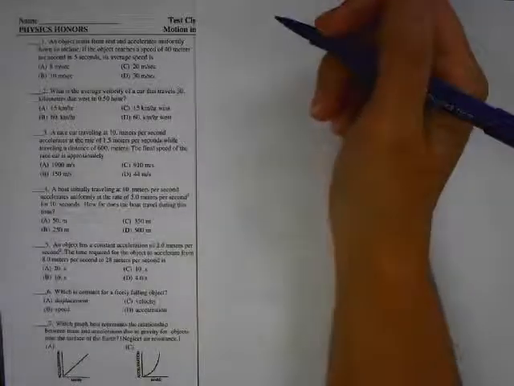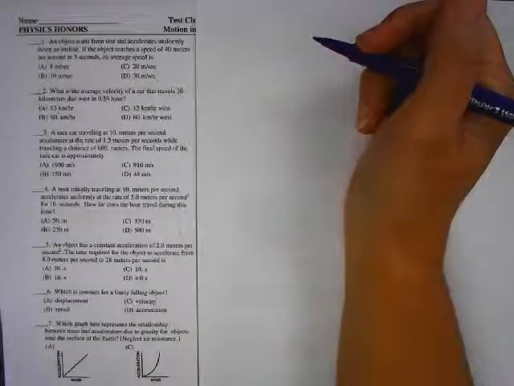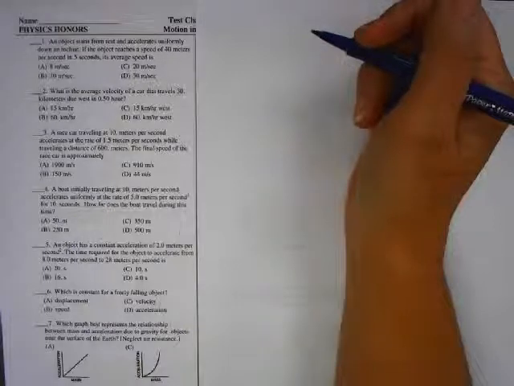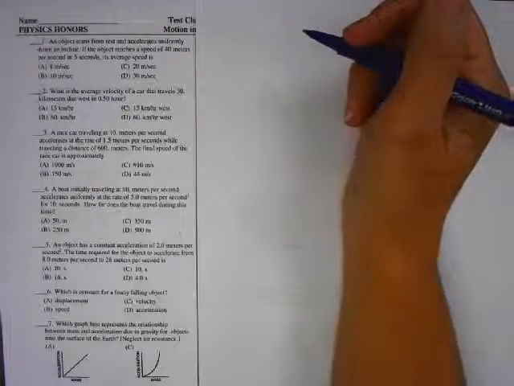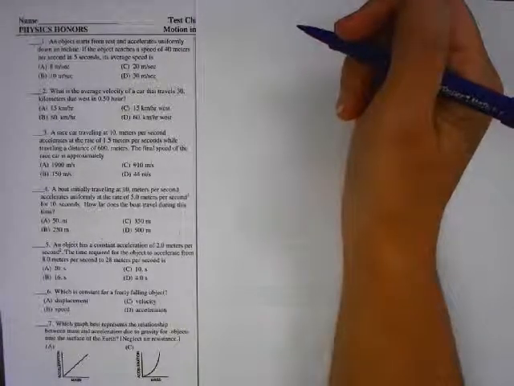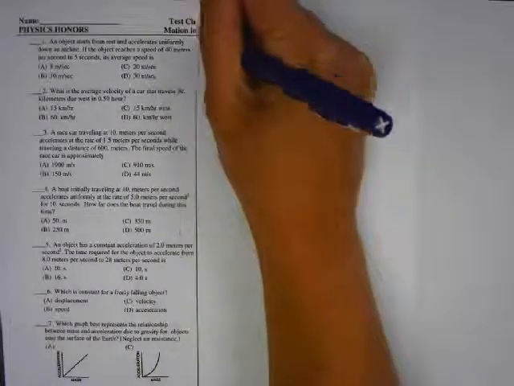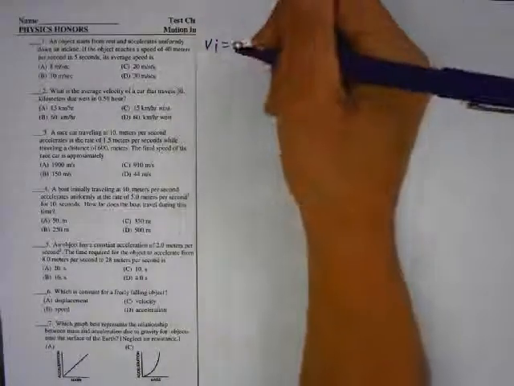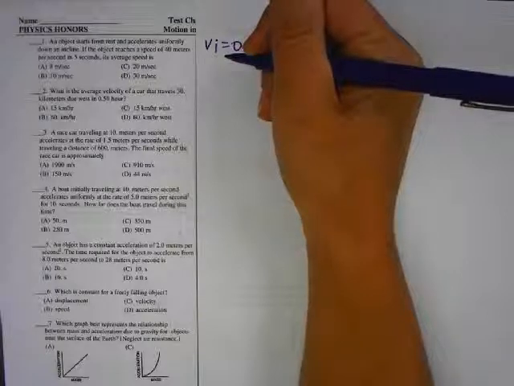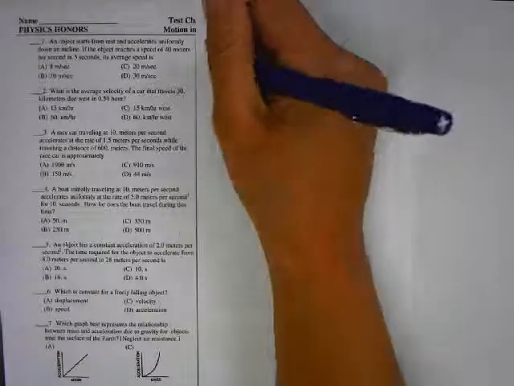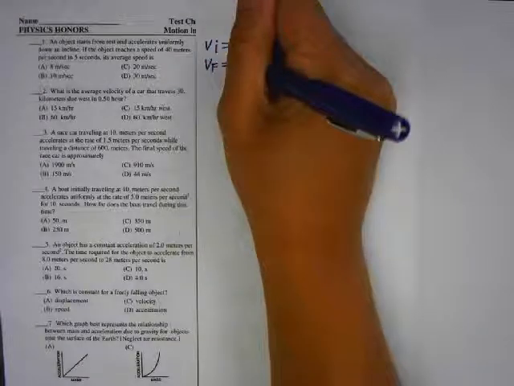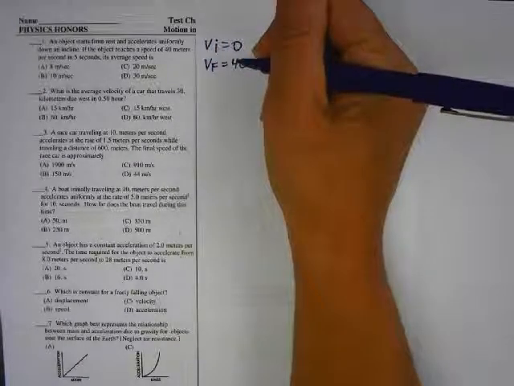Okay, we're going to go over the Chapter 2 review for the test, and we're just going to go in order. All right, number 1 says an object travels from rest, so remember that means that VI is 0. It accelerates uniformly down an incline. If the object reaches a speed of 40 meters per second, so VF is equal to 40, its average speed is.